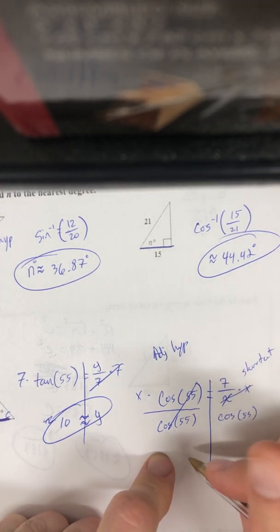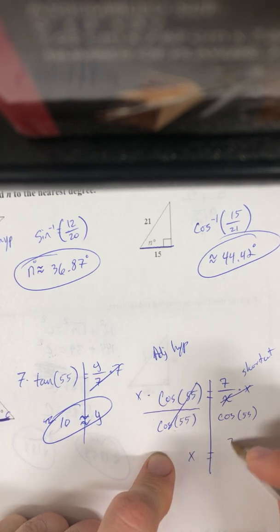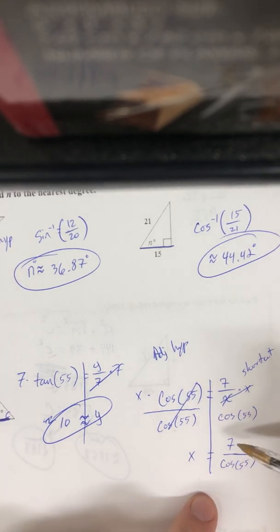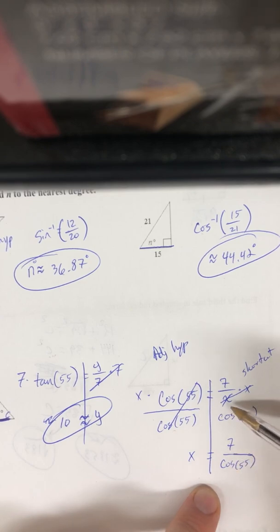So x is equal to 7 over cosine of 55. It's always going to be the number divided by either sine, cosine, or tangent, but this is always for when x is on the bottom.